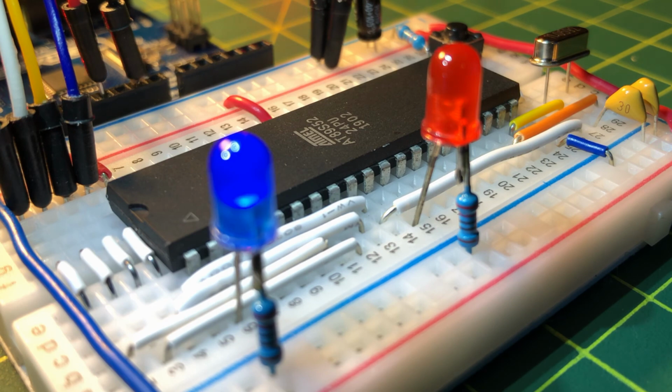In a future video, serial data communication will be established between two AT89S52 microcontrollers, where one will be the transmitter and the other will be the receiver.